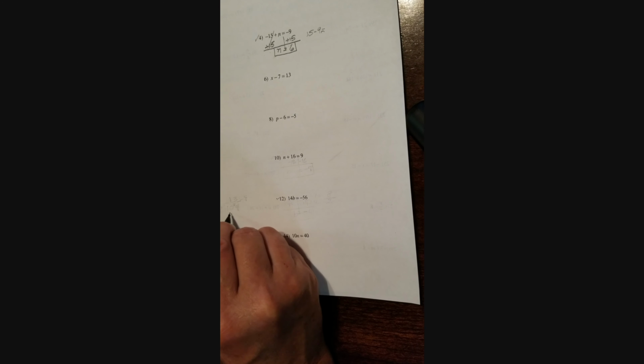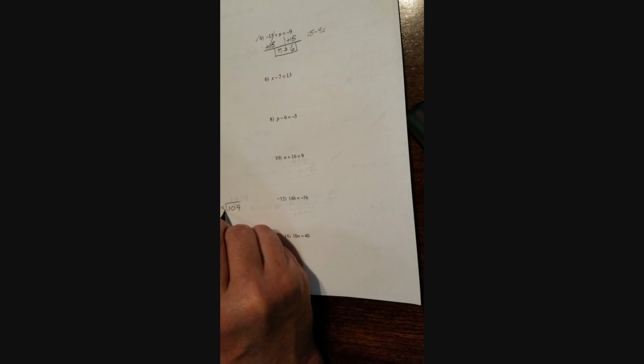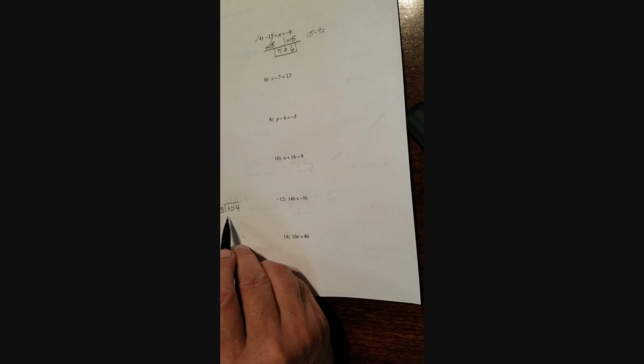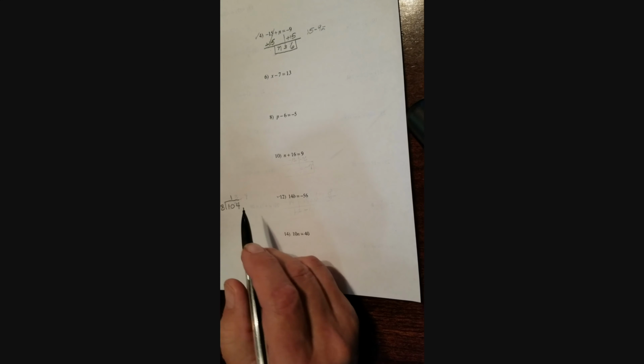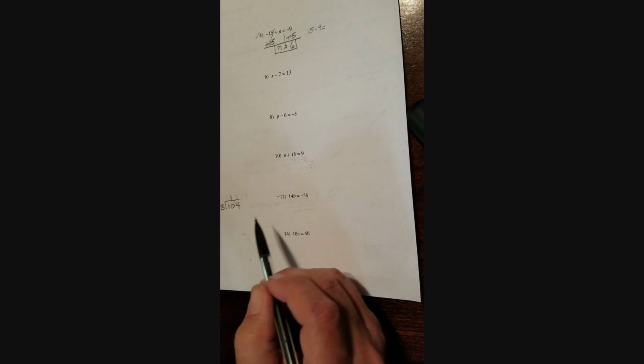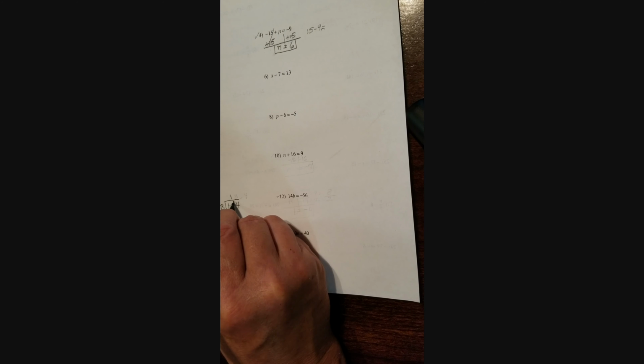All right, now, negative 104, this is going to be a negative answer, so I'm just going to take care of that right now. And then 104 divided by 8. We're going to use short division. 8 goes into 10 one time. So 1 times 8 is 8, and 10 minus 8 is how many? You've got 2 left over. So I'm going to carry this 2 over here right before the 4.